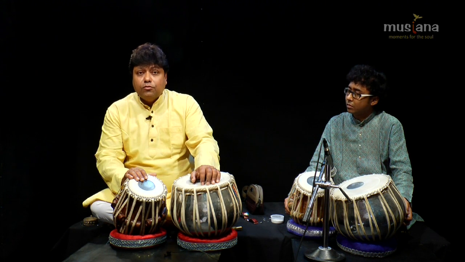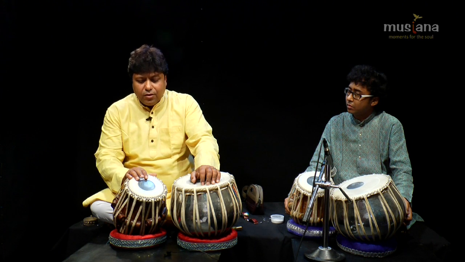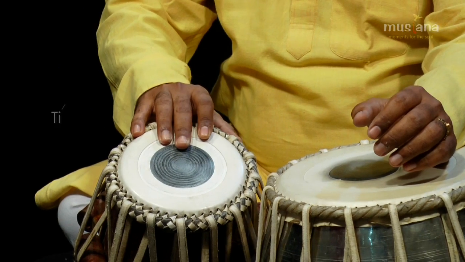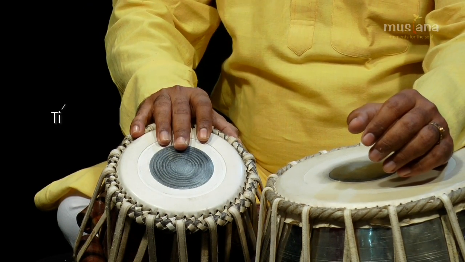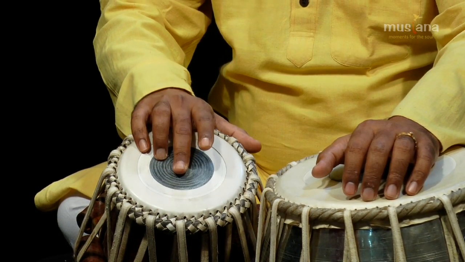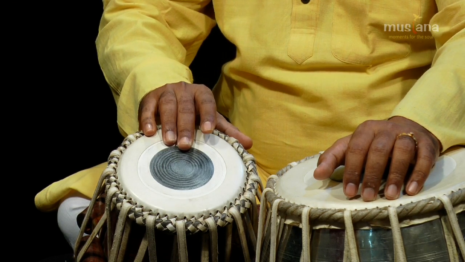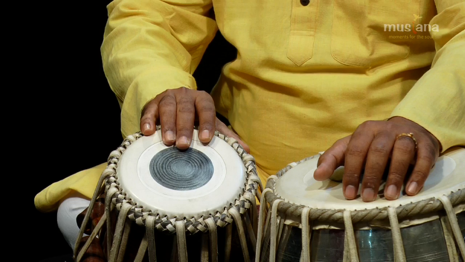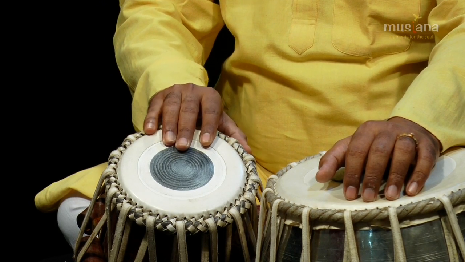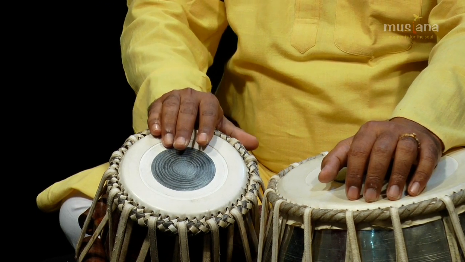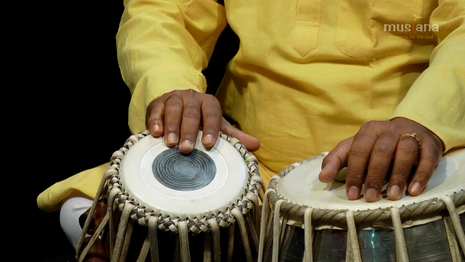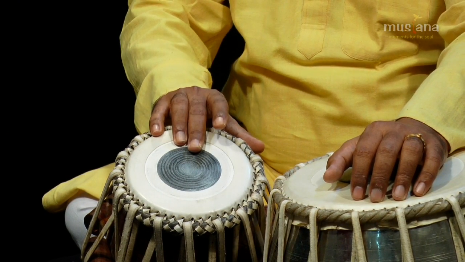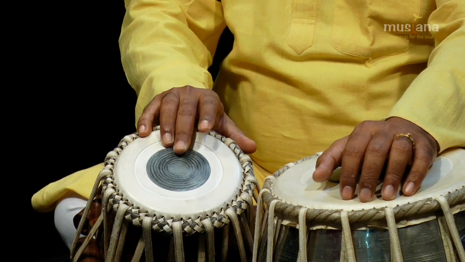One more stroke with the middle finger towards the edge of the CI. It's ti. So it is not te here, but ti. Just with the tip of the middle finger at the edge of the CI. So when you play ti, your other finger should be like this. So ti. So when you play na ti, it should be, or tati.